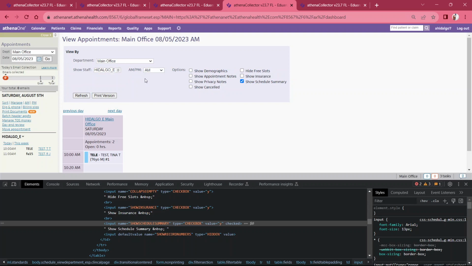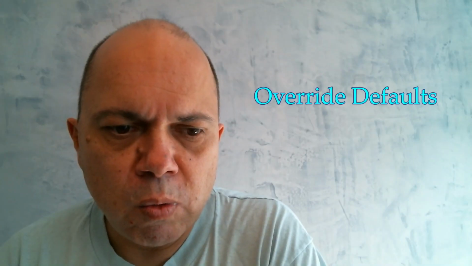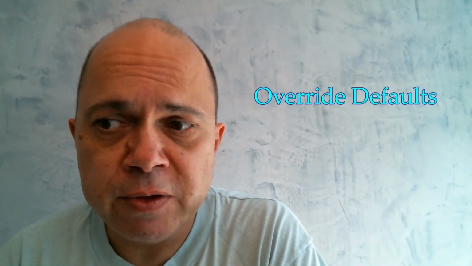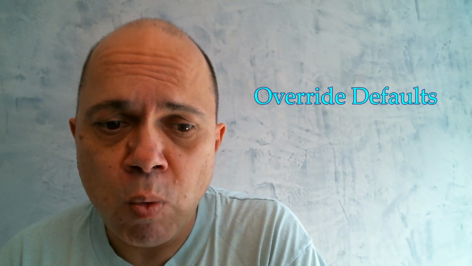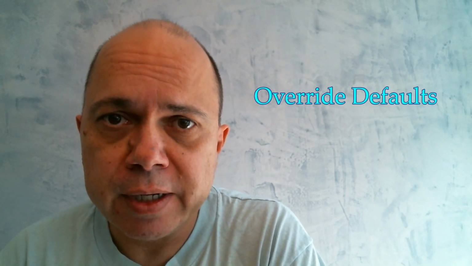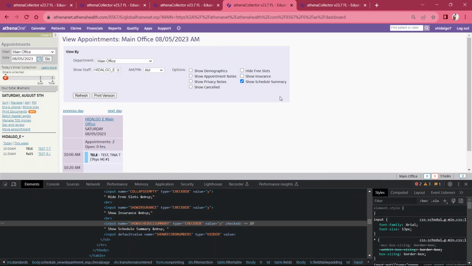These are all form elements here. This is a form element, right? These are form elements. So this is what they call select, and this is what they call checkboxes. I mean, you know what that is. What you see here is what you get out of the box, which is that one checkbox for schedule summary for this piece of software comes checked. And these other ones are all unchecked.